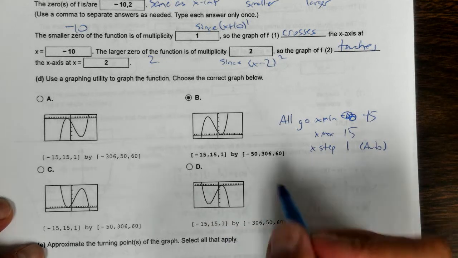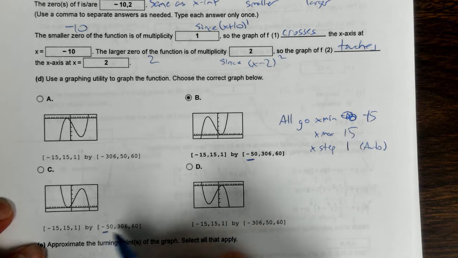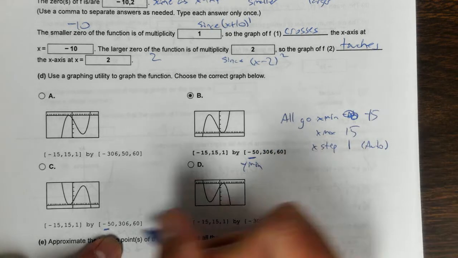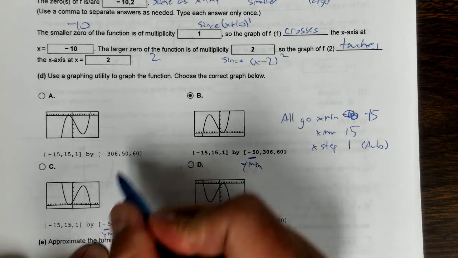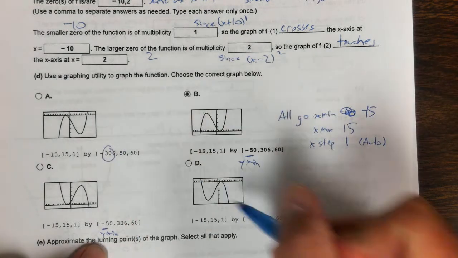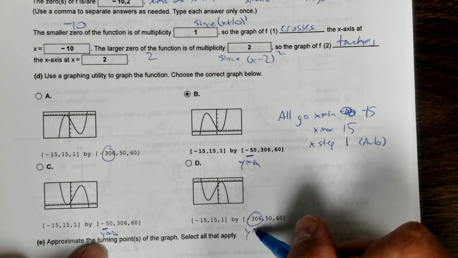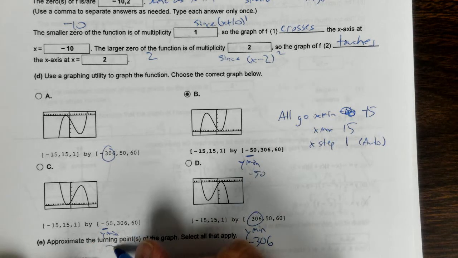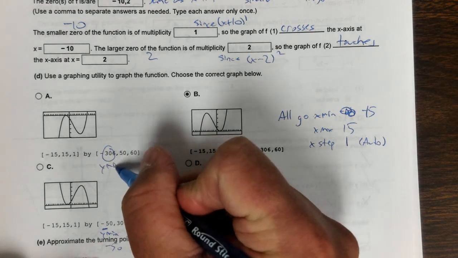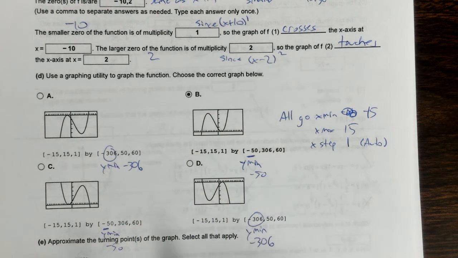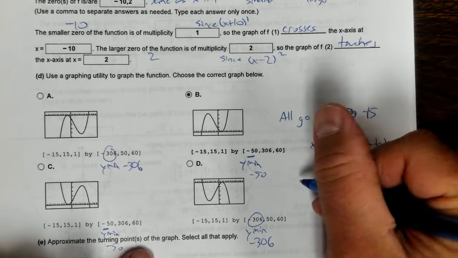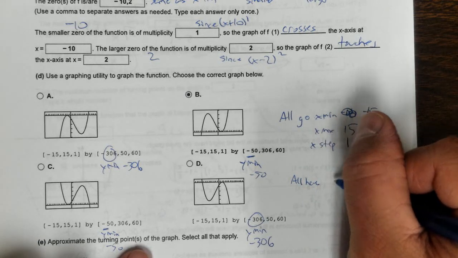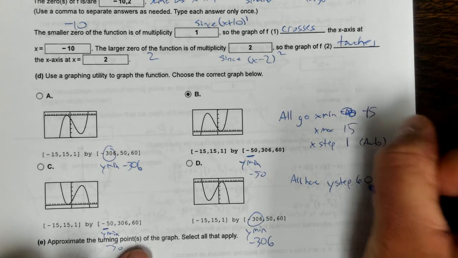But then these two go with negative 50 for y min, and these two go with negative 306. And it looks like all have the y step 60.